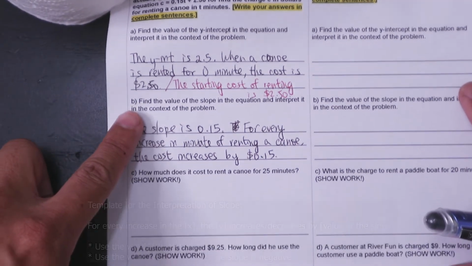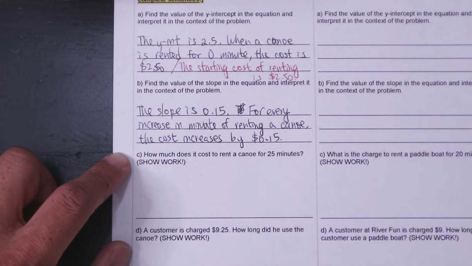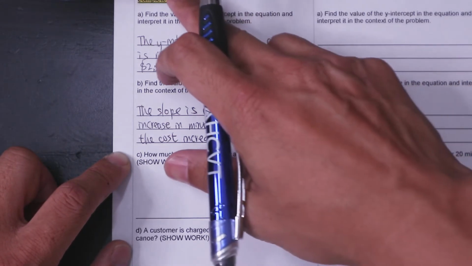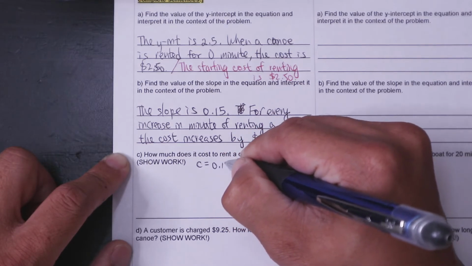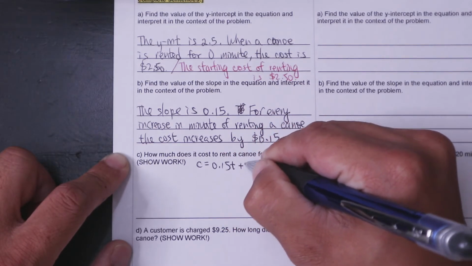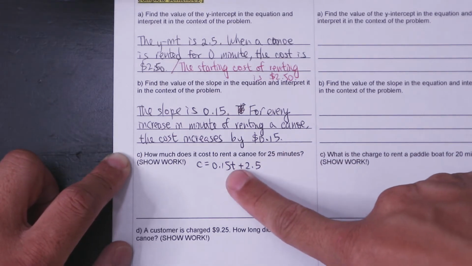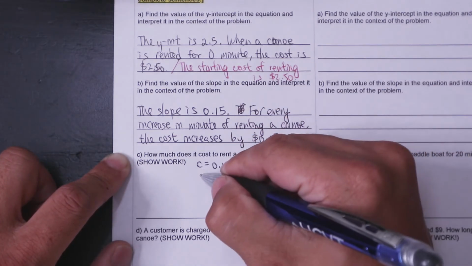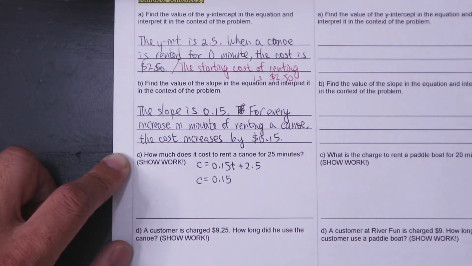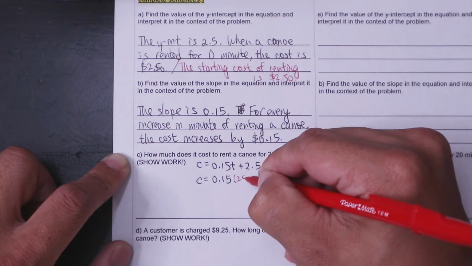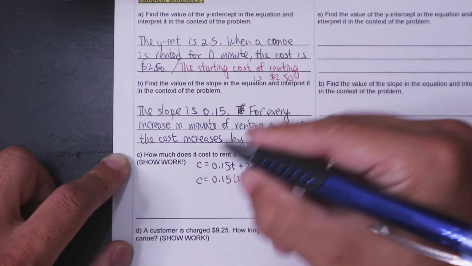Okay. Well, let's continue. It says, how much does it cost to rent a canoe for 25 minutes? Well, we're going to use that equation on the top. So we first write C equals 0.15 T plus 2.5. And then since it says 25 is the minutes, and I know that T is the minutes, you're going to replace the T with 25, and then plus 2.5 like this, okay?